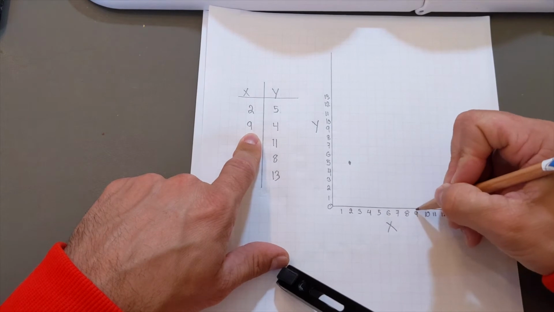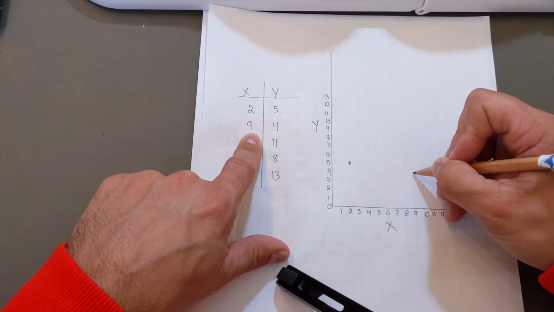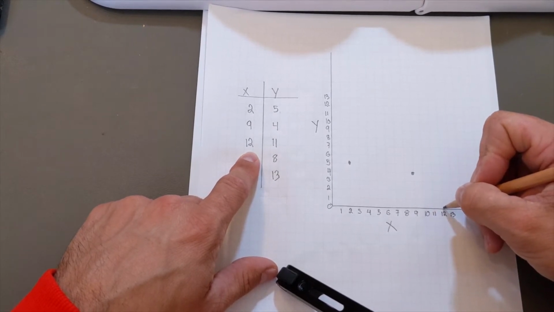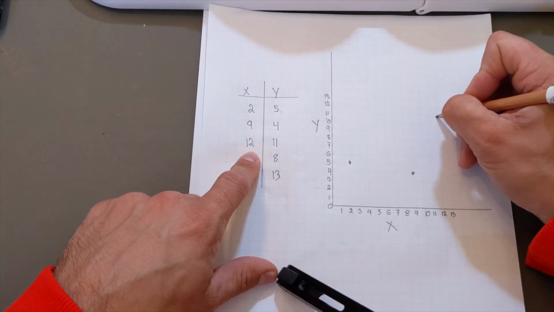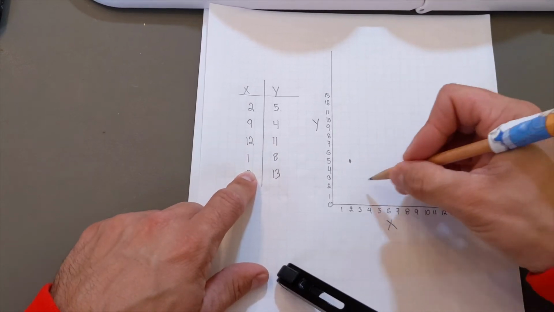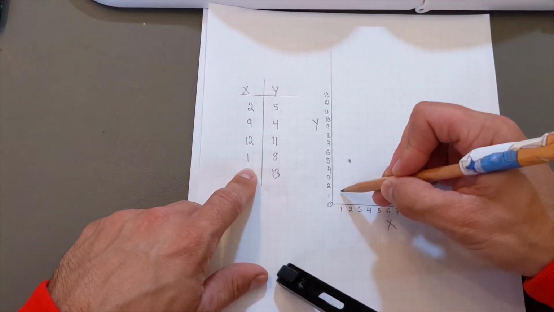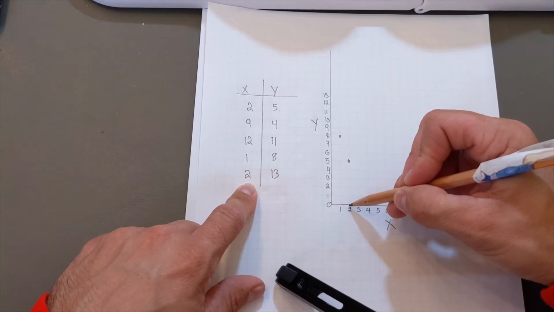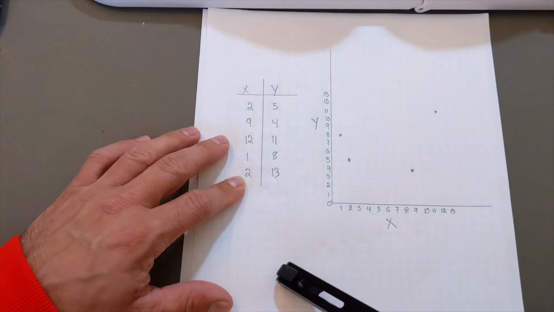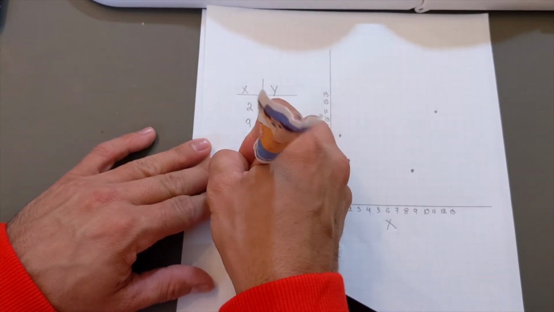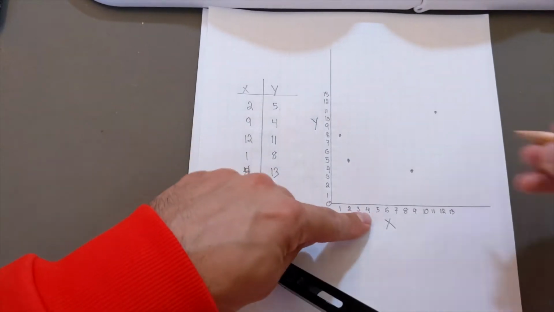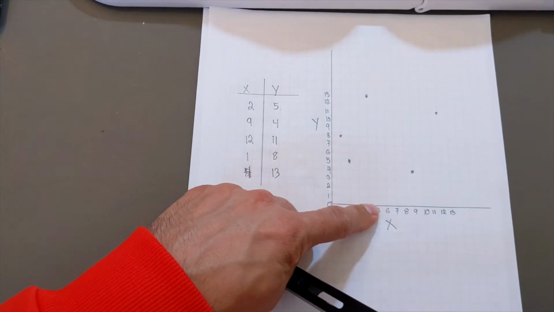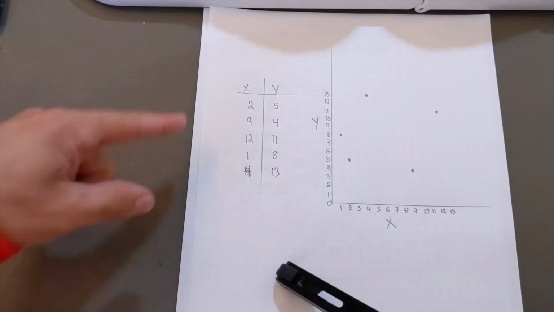So we have 9 and 4. And then we have 12 and 11. And we have 1 and 8. And then we have 2. Actually, let's change this to 4. We'll change that to 4. 4 and 13. So that's way up there. All right, so now I've plotted these numbers on here.